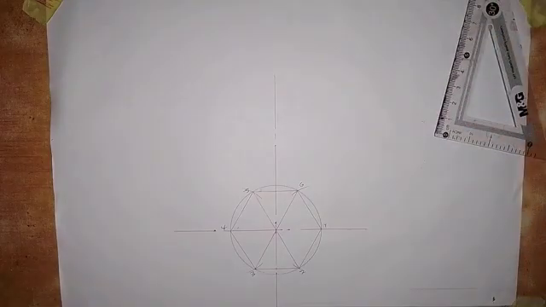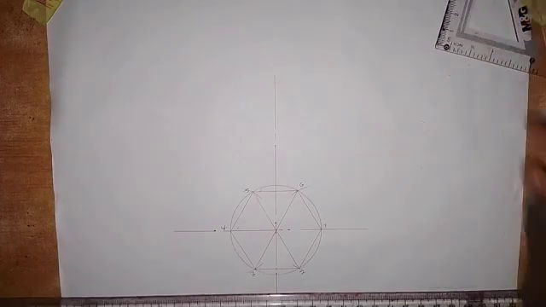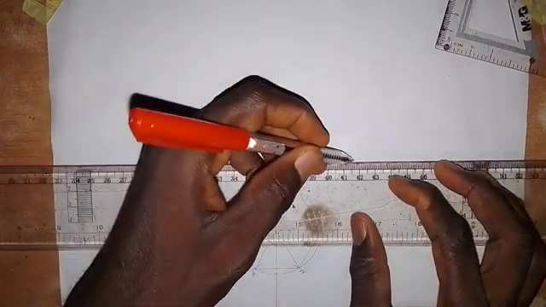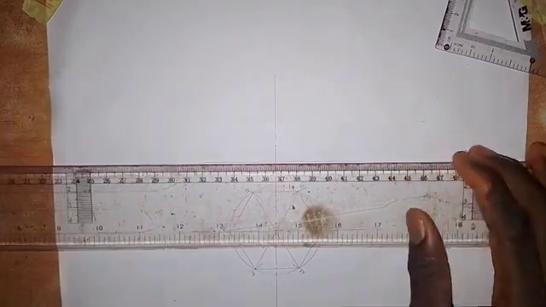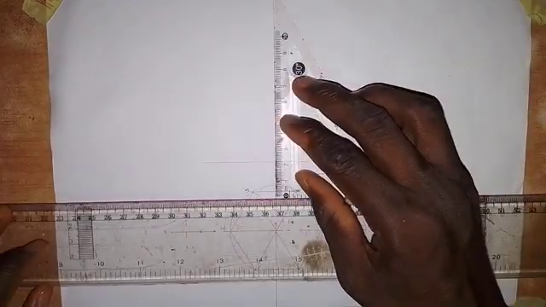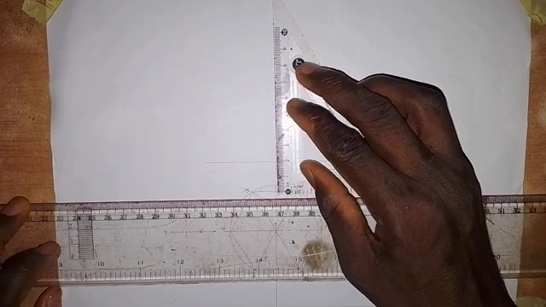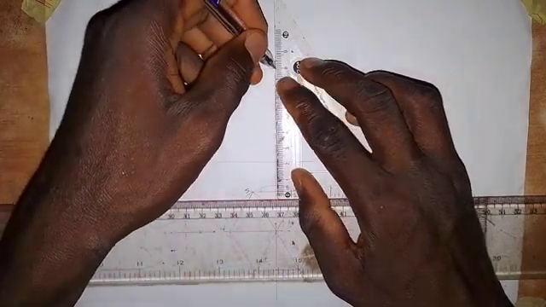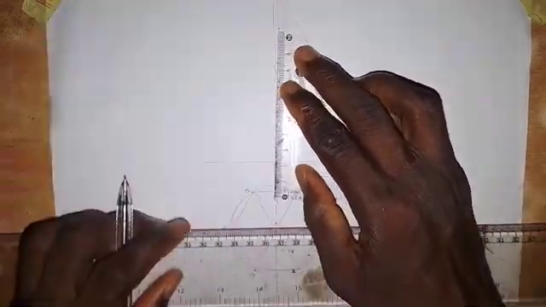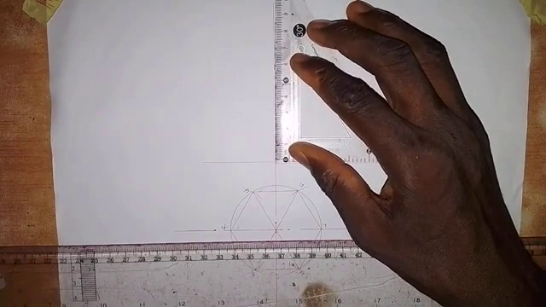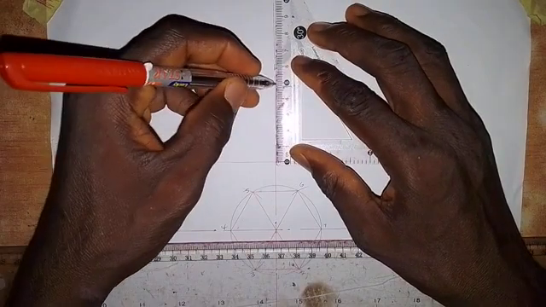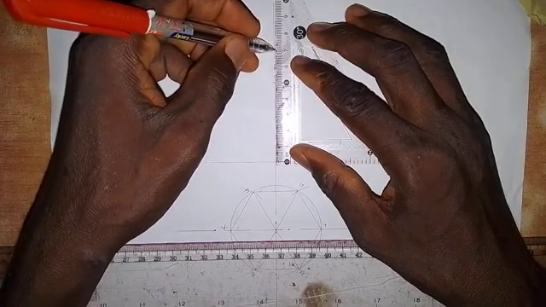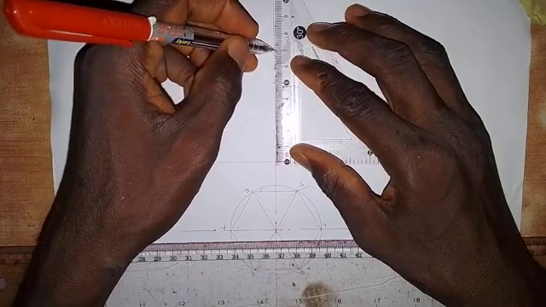Having done this, the next thing we are going to do is to produce the front elevation. I'll come up a bit and draw a horizontal line like this. Then I need to extend this vertical center line up, so it goes up like this. I will take a measurement of 50 millimeters, this is 50 millimeters here. Then I will take 20 up for the total height, or for the vertex.